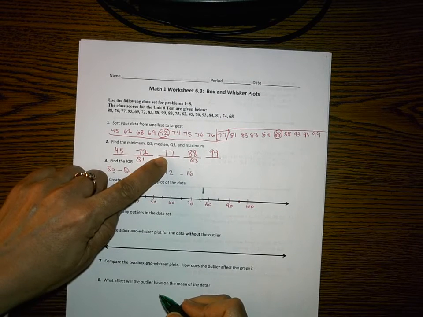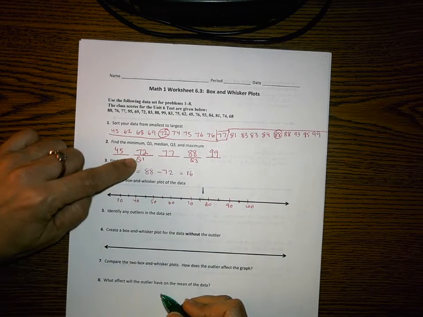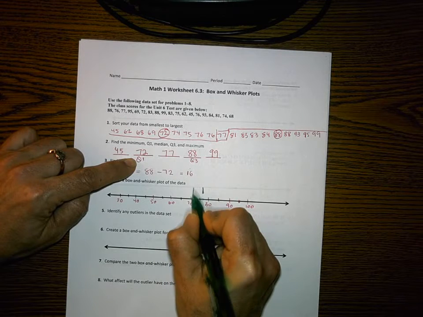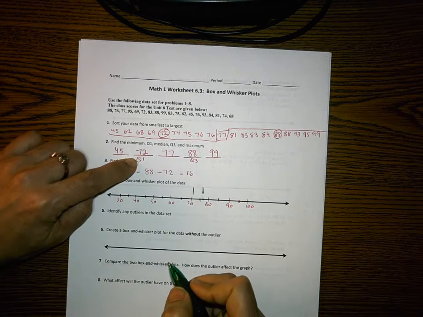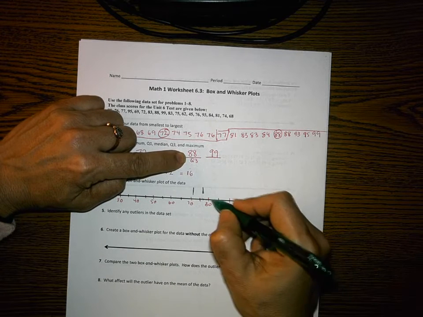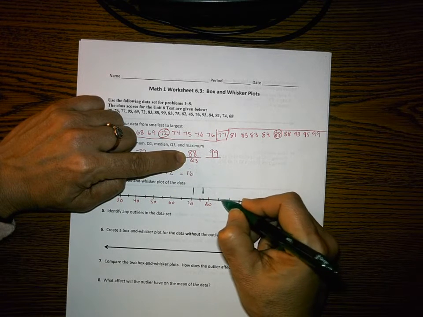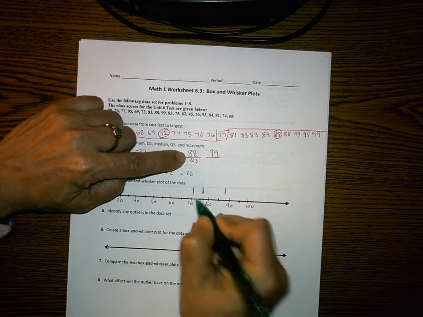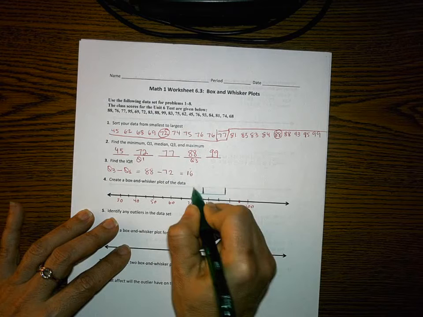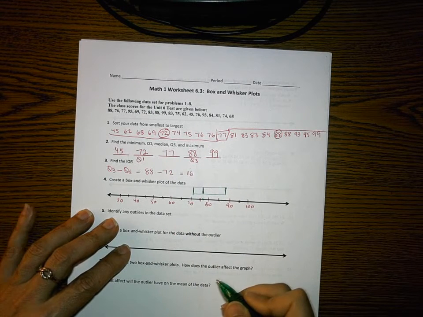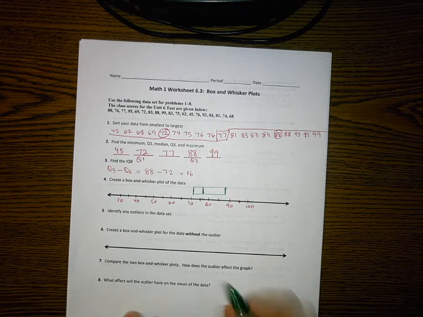Then I'm going to put the bottom of my box at 72. So if this is 70, 71, 72 should roughly be here. And then the top of my box is quartile 3, is 88. So here's 80, 85, 86, 87, 88, roughly right here. So now let me connect my box and close it, okay? So I told you the median is not necessarily in the middle. There we go. Now I need to create my whiskers.